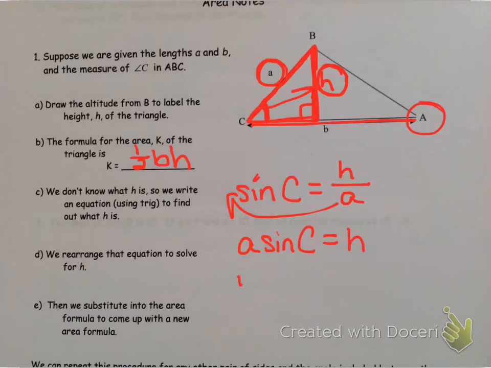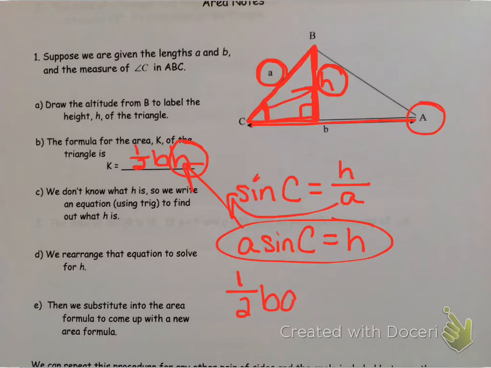So what I'm able to do then is take my original area formula, 1/2 base, which is side B of my triangle, and then I can take this and substitute it right in there for H. It's a formula that would calculate what the height of my triangle is, which is A times the sine of angle C. And so what I've come up with is a different formula for the area of my triangle.